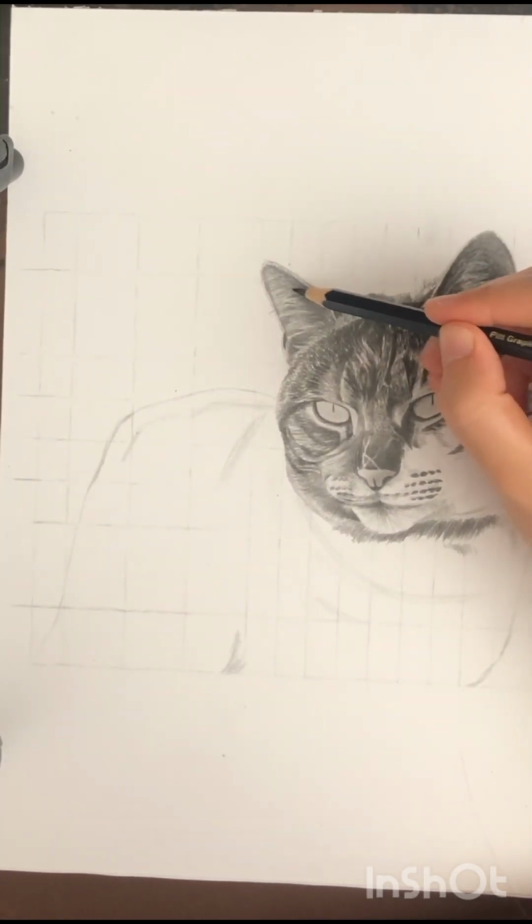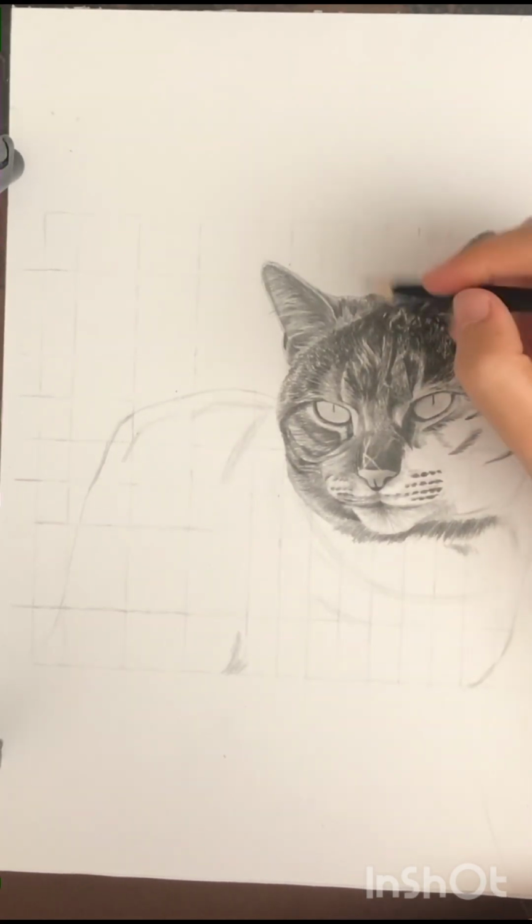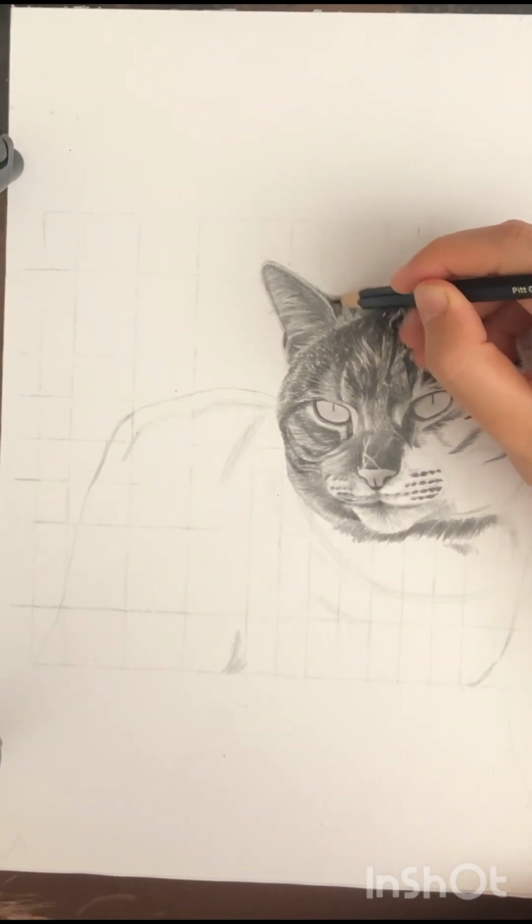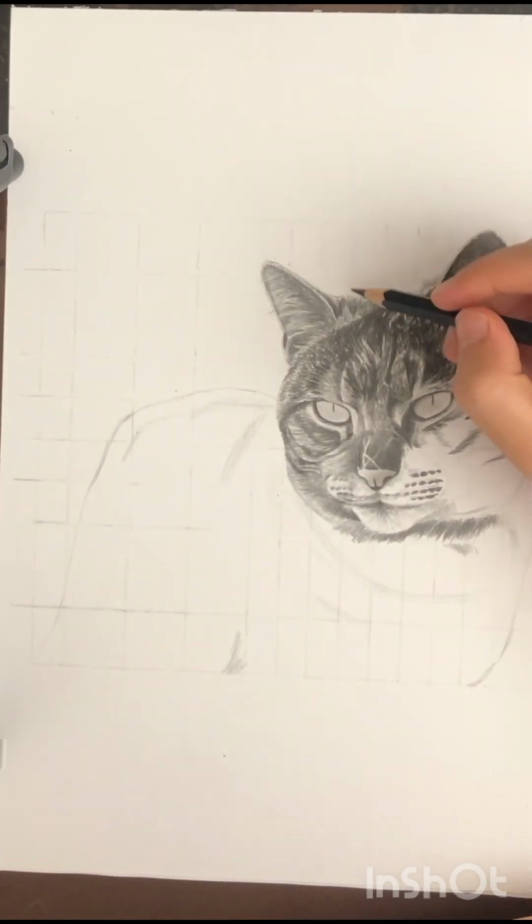Here I'm just adding some more strokes to darken the general shade of the fur, and I'm always making sure to draw in the direction of the fur, otherwise it would not turn out how it looks in the reference photo.